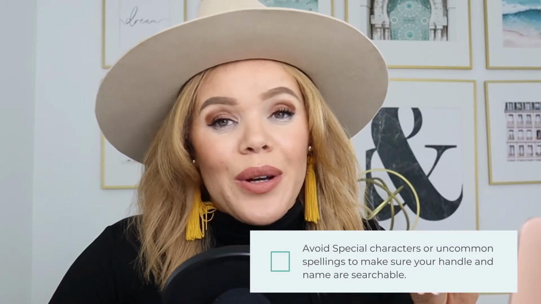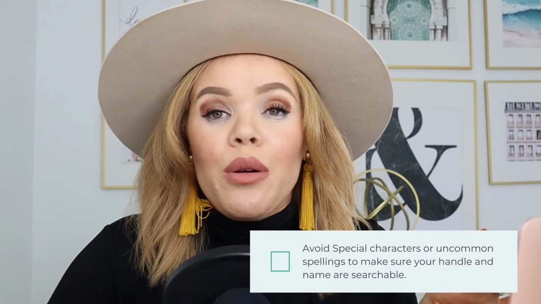Next thing is your handle and your name. Try to avoid special characters or unique spellings for your name, your business name, and for your handle. You want to make it as easy as possible for people to find you and for them to search for you. And it's going to be really hard for them to search for you if they can't remember how you spelt that one word because you used some letters and some numbers in it. So where at all possible, keep it as simple as you can. Try to avoid underscores or anything that's going to make it difficult for people to remember how to find you in the future.